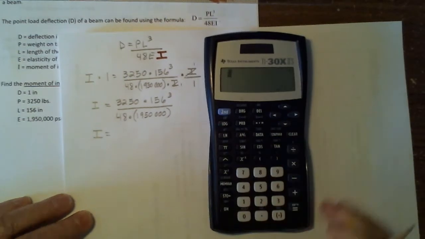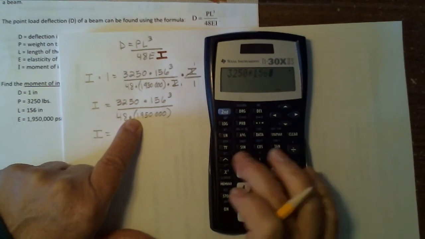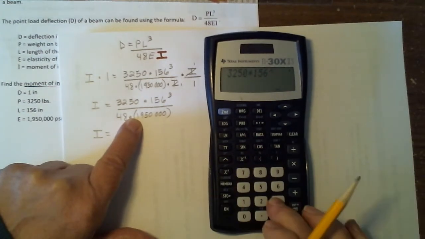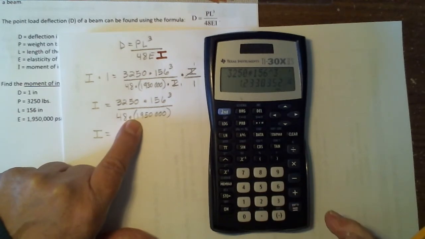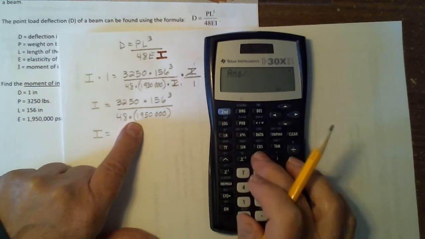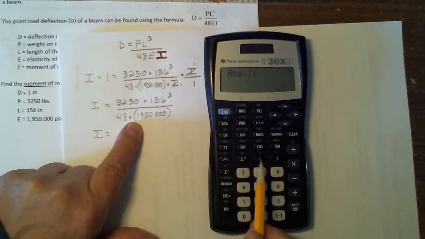So let me turn it on and clear it. 3250 times 156 to the, notice I can use my caret key here, to the third. There's my numerator. Don't worry about how it looks. Divided by parentheses. This is critical.